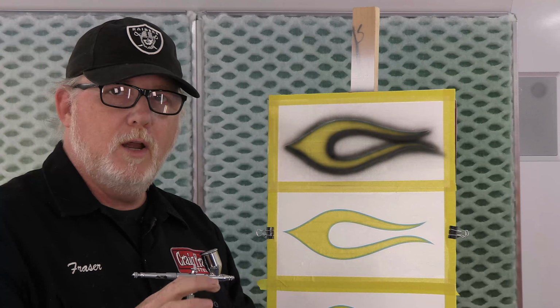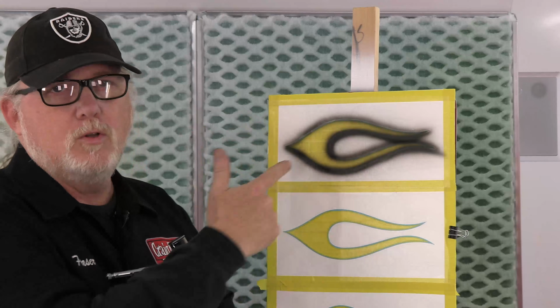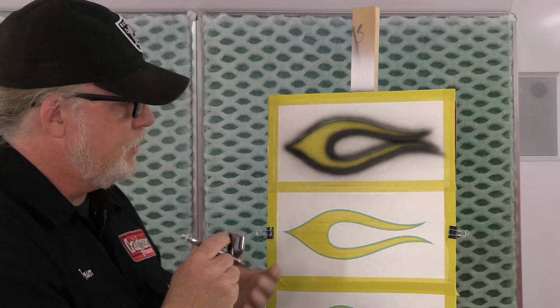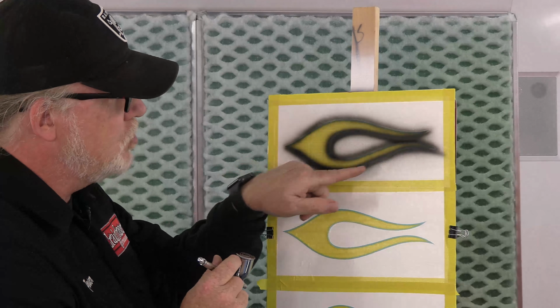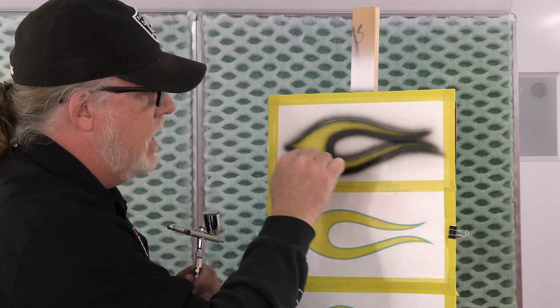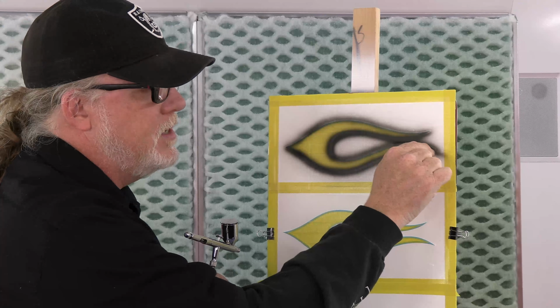Now, I've done flames where I create a color halo all the way around for just a different effect, but officially, world's worst drop shadow. We'll set it there. If this is your jam, I'm sorry. Now, you notice when I did this drop shadow, I followed it all the way to the end. I started right at the tip and I ended it a little bit further. I probably should have ended it right at the tip, because that's wrong too.